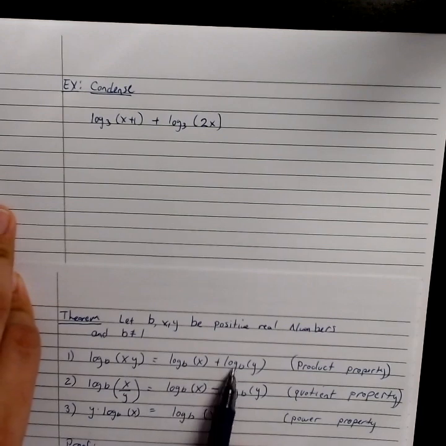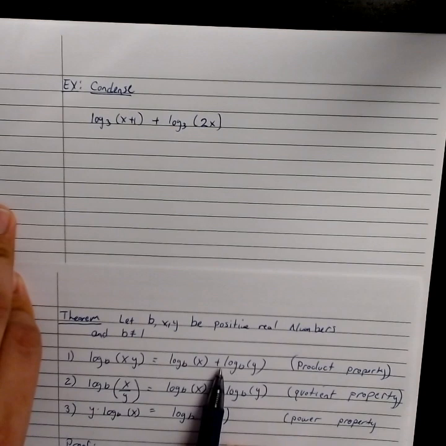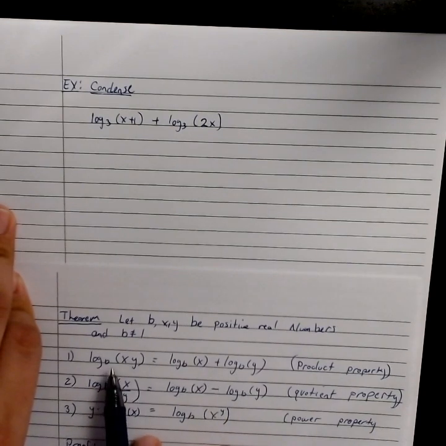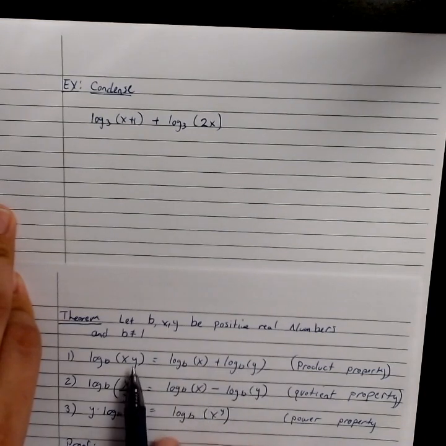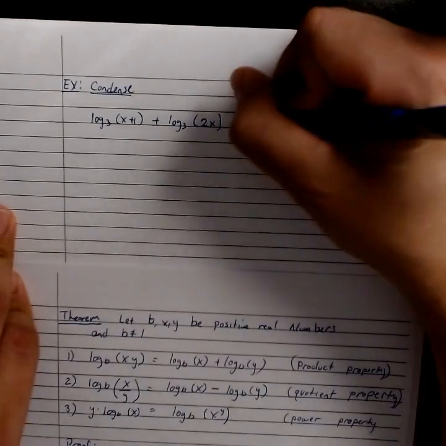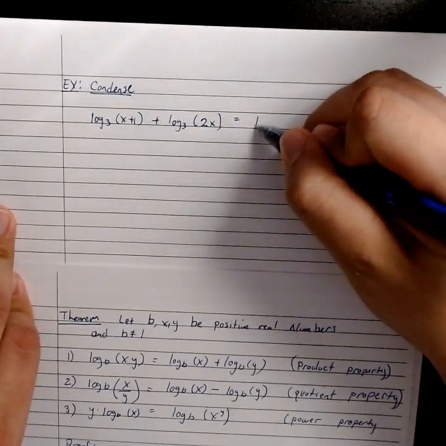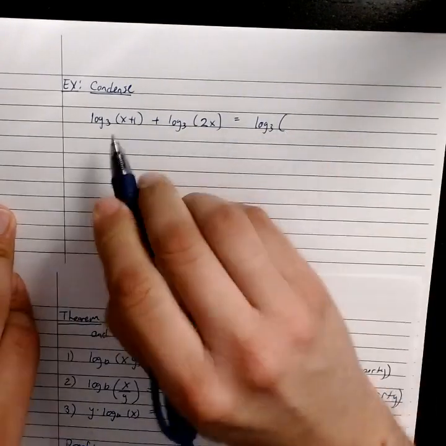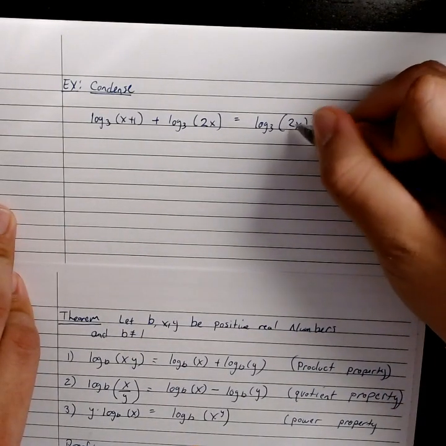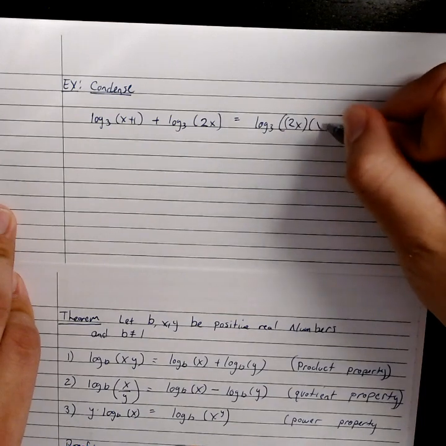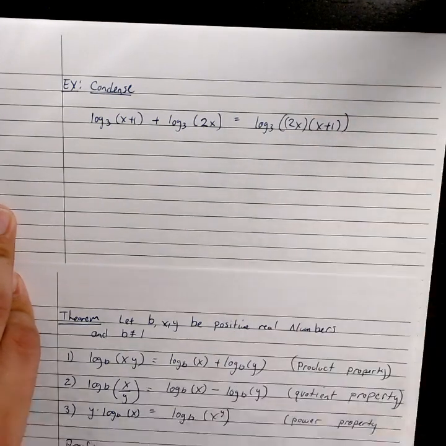This first property tells us if we have two logarithms that are of the same base and they're being added, we could write them together as a single logarithm. Notice the base stays the same, but now instead of having two separate arguments, you multiply those arguments together to give you your new argument. So here, this would be condensed as log base 3, and we would multiply these two things together. For right now, let me just write them next to each other, and then let me multiply them after that. Like that. So they would be multiplied together under a single argument.